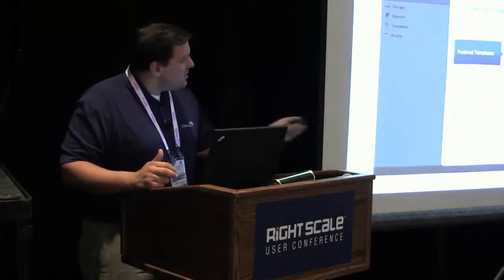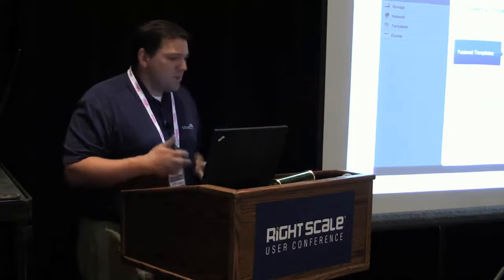Now, a lot of our customers use RightScale to talk to this, so as a user, you may not ever even see this. You might be making command calls inside RightScale. It's talking to the API of CloudStack, and you're not even talking to the UI. But if you're using this as an end user, it has a GUI.